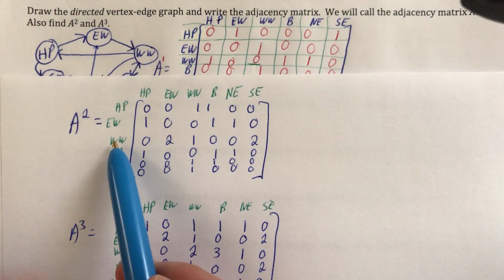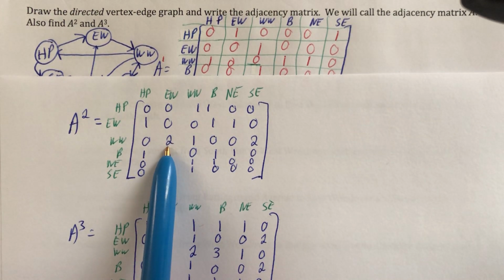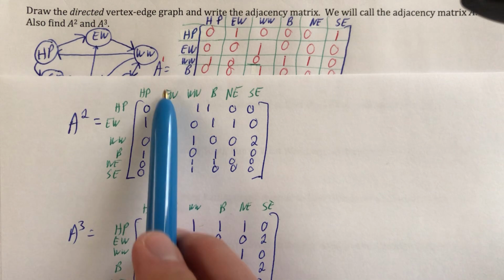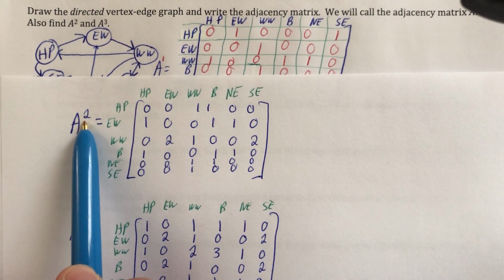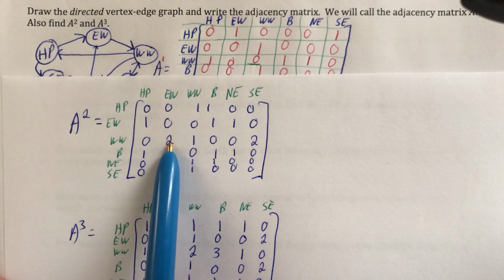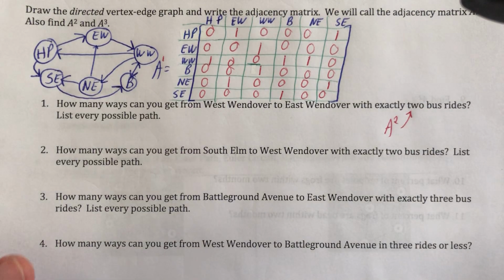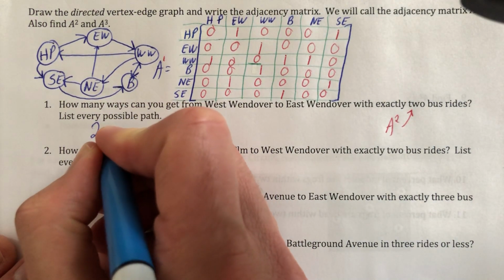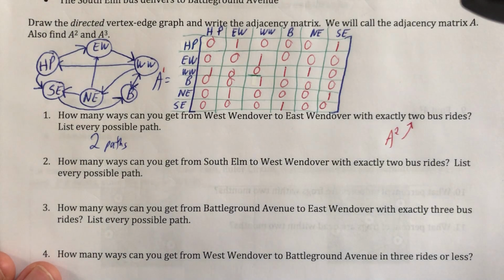So from west to east, there are 2 ways to go from west to east in 2 bus rides. And again, it's important to know the numbers I'm pointing at as I say it. 2 ways to go from west to east in 2 bus rides. So there are 2 paths. And then it says list them. So now we have to figure out what they are.